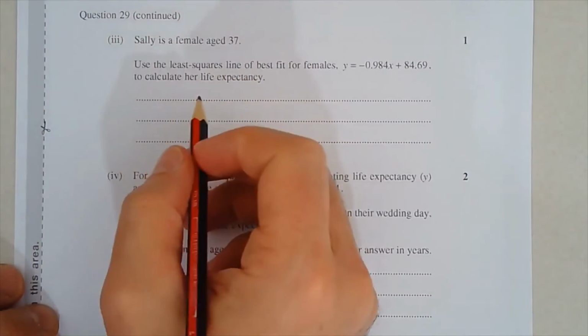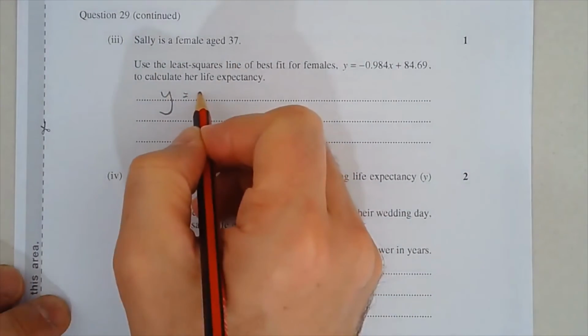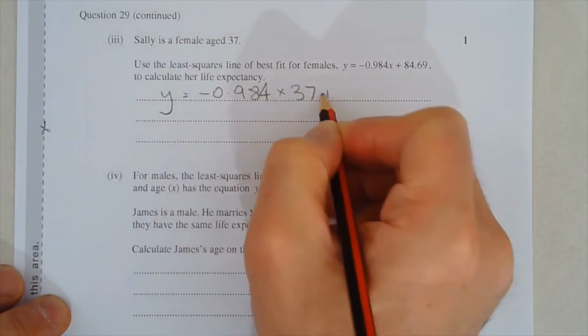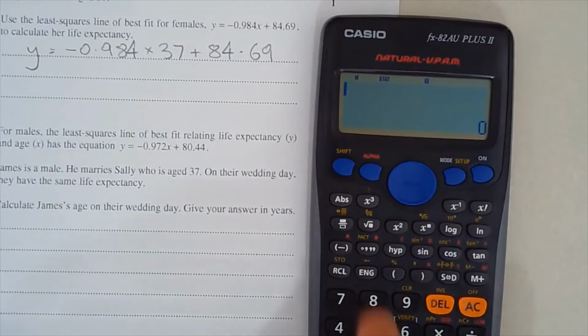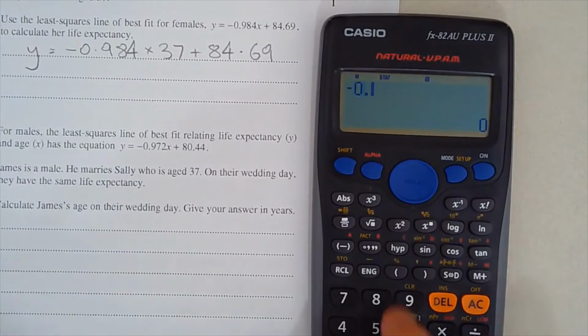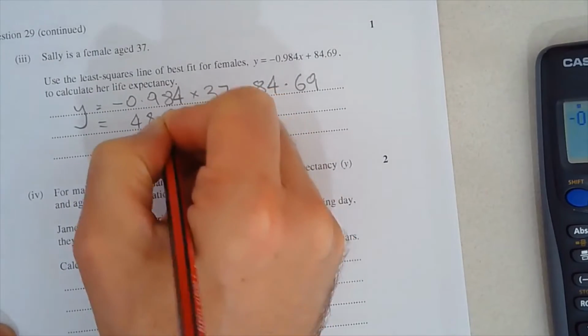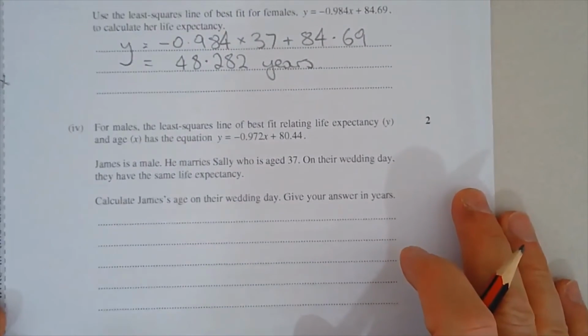So again, let's just substitute in her age, which is 37, negative 0.984 multiplied by 37 plus 84.69. Negative 0.984 multiplied by her age 37 plus 84.69 is equal to 48.282. I'm not going to round this one. It doesn't say to round it. I'm just going to leave it as is. So that's her life expectancy.